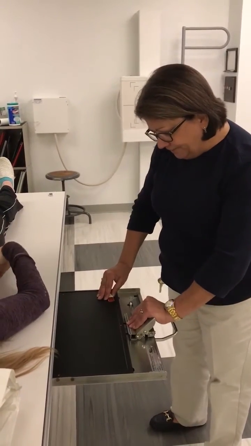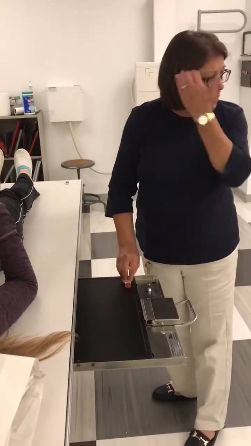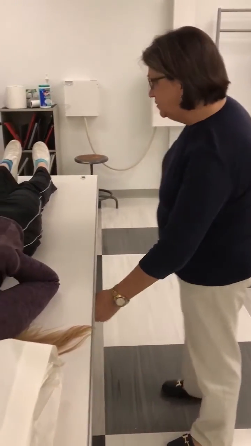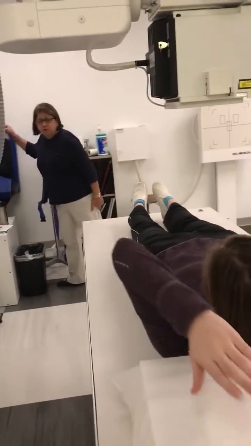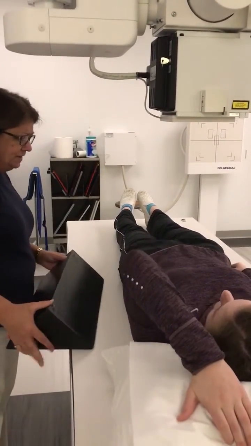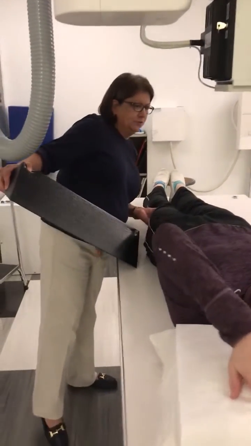I use a 14 by 17 IR lengthwise. For the RPO, I'm using my right marker placed inferiorly to the outer edge. I'm going to get that positioning sponge. Then I want you to scoot toward me just a little bit on the table. All right, and we want to make sure our patient's straight on the table.